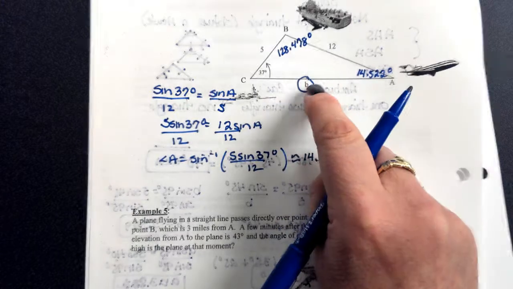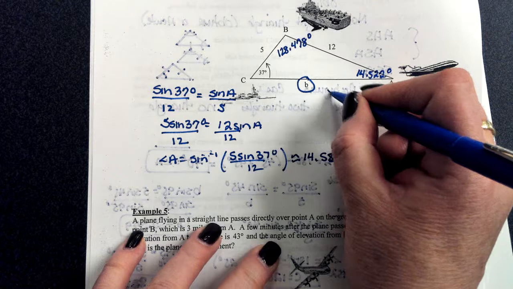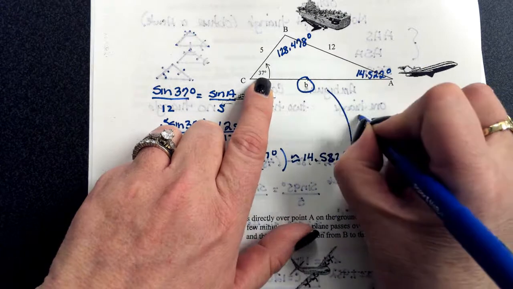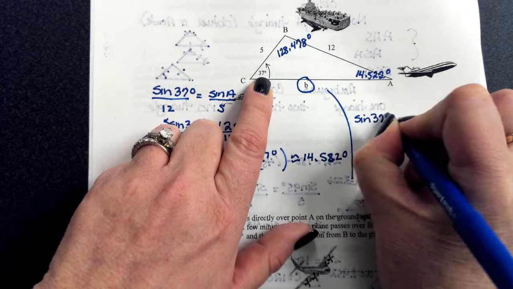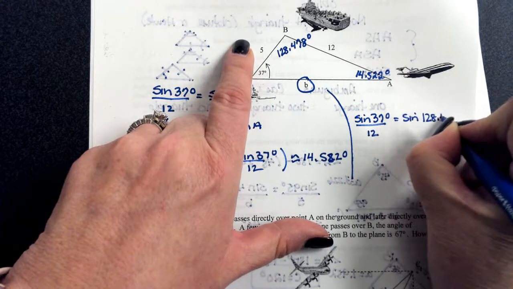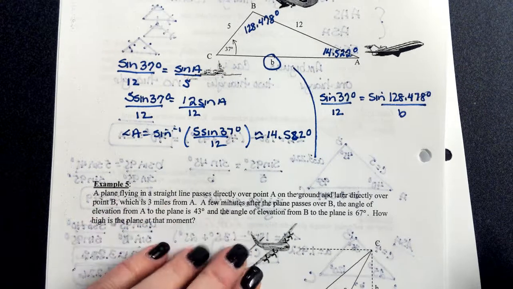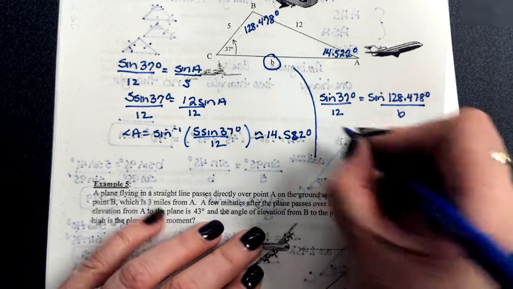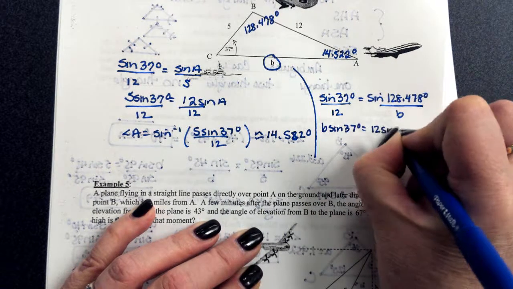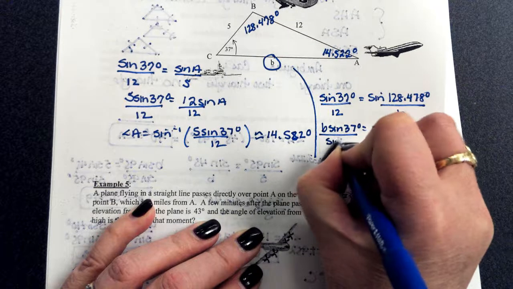Now that I know the angle opposite the side I want to find, now I can set up my law of sines to help me solve for side B. Again, use the angle and side that's given originally. So use the sine of 37 degrees over 12 is equal to the sine of 128.478 degrees over B. And we can cross multiply. B times the sine of 37 degrees is equal to 12 times the sine of 128.478. And then divide by the sine of 37.